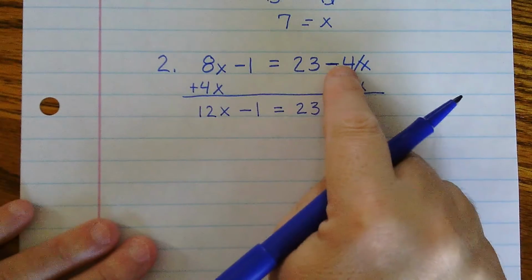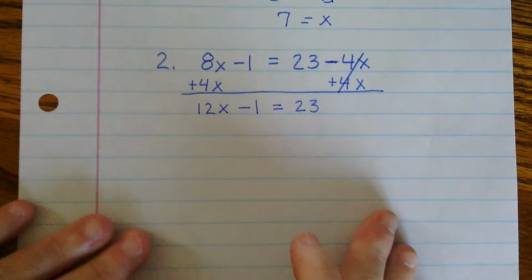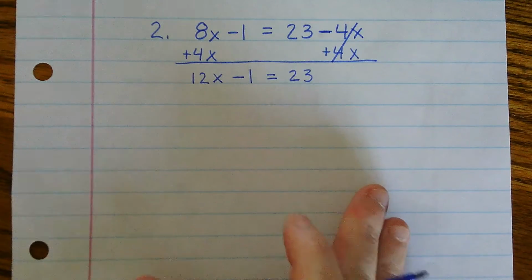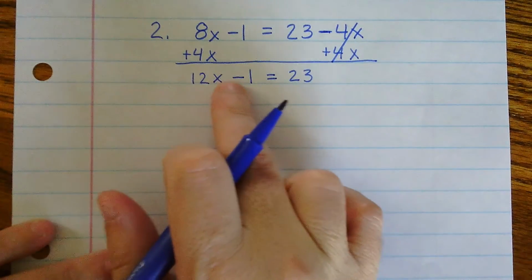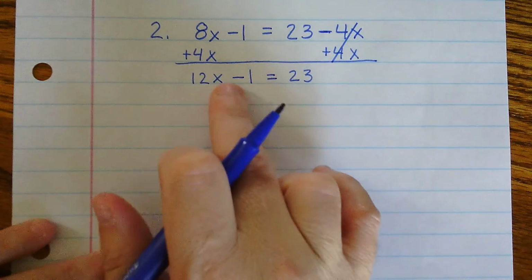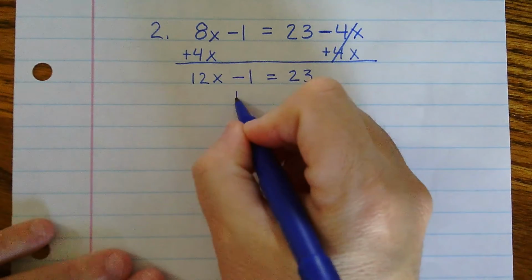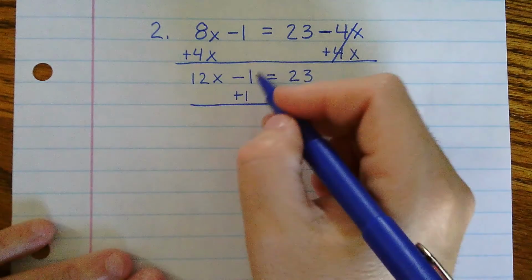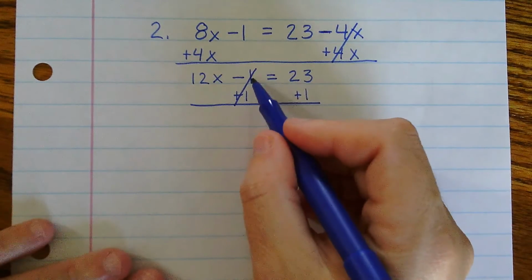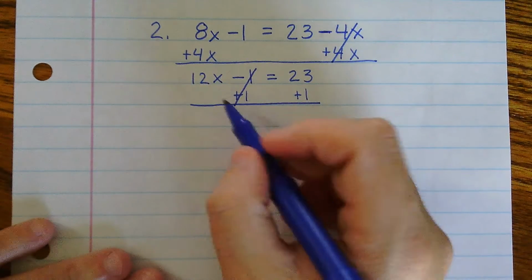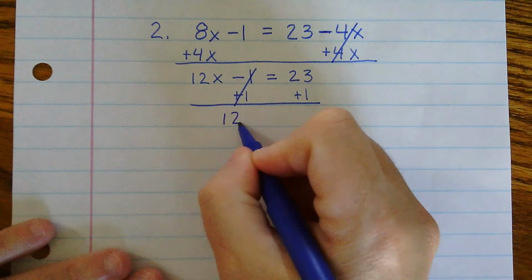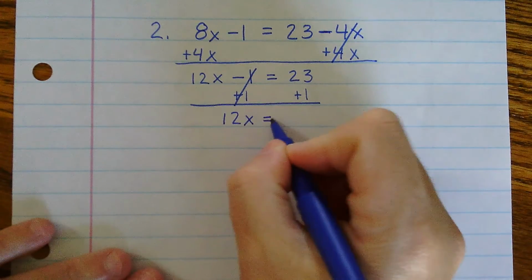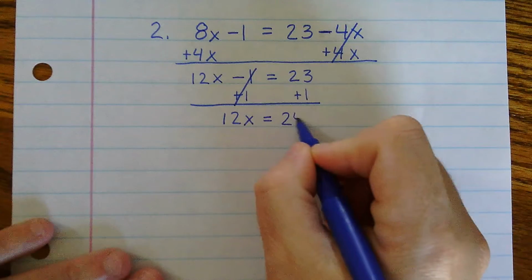Notice the work I'm showing. Each step, you need to show me your work so that you can get credit for these. Now, here's my 2-step equation. I have that minus 1 now, and I'm going to add 1 on both sides of equals. Inverse operation. The 1's cancel because I have a negative 1 and a positive 1, so that cancels. I'm going to bring down my 12x. I'm going to bring down my equals, and 23 plus 1 is 24.